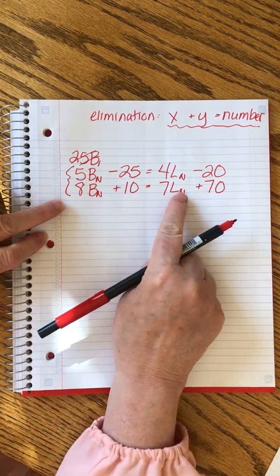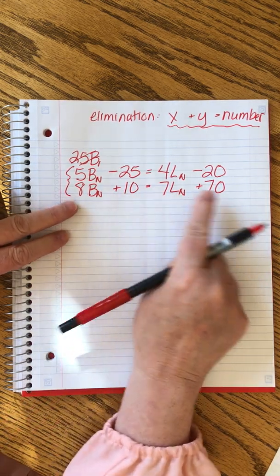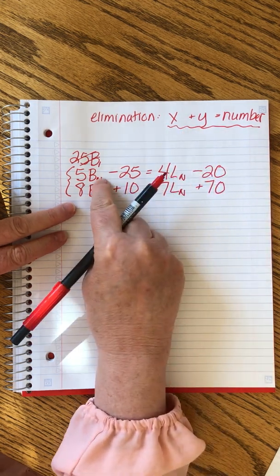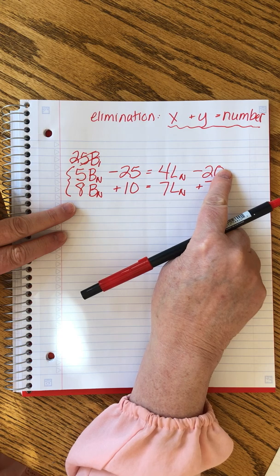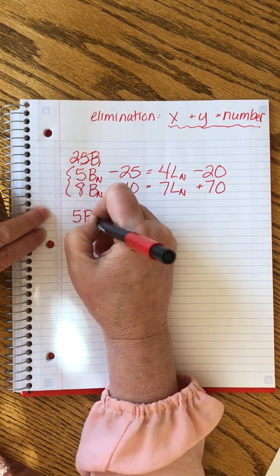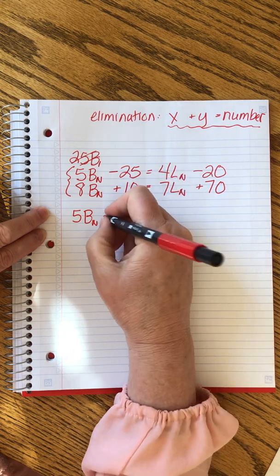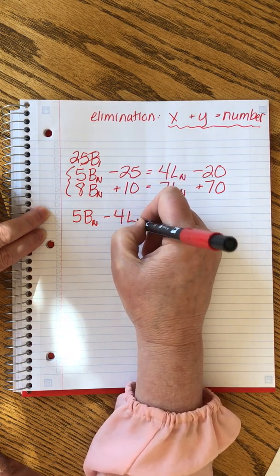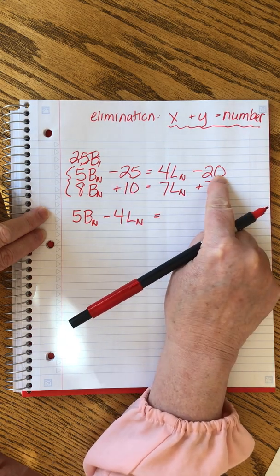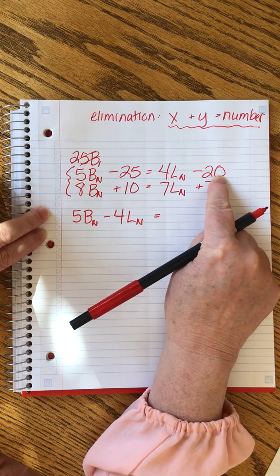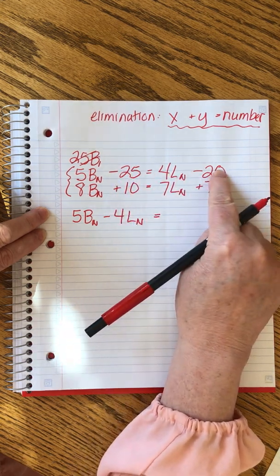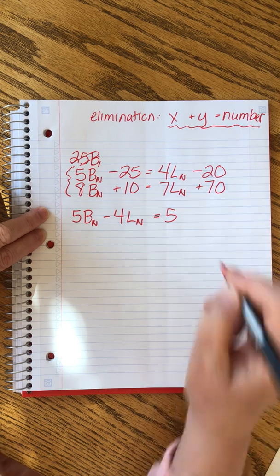These are scrambled. I've got one variable on each side and I've got plain numbers on both sides. So we're gonna rearrange. We're gonna bring the ln's over to this side and we're gonna kick the numbers over to that side. So this first one will become 5bn minus 4ln, change sides, change signs. I'll be adding 25, so this will end up equaling 5, won't it? Because this will be plus 25 and minus 20, that'll be 5.